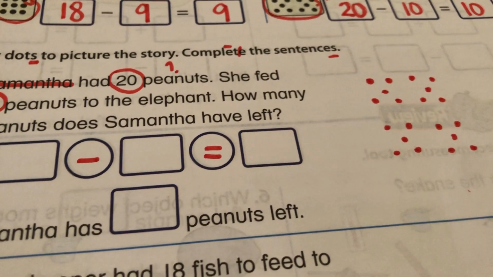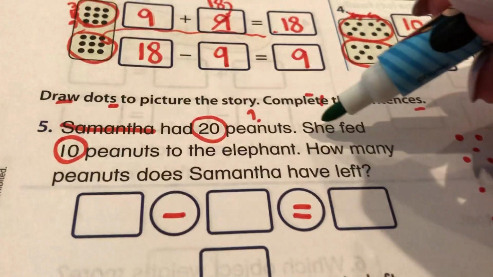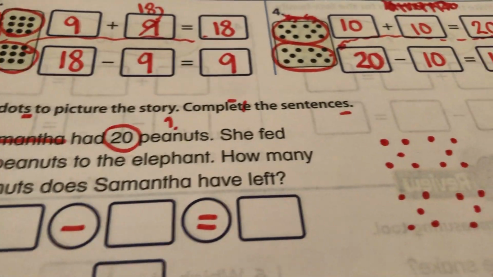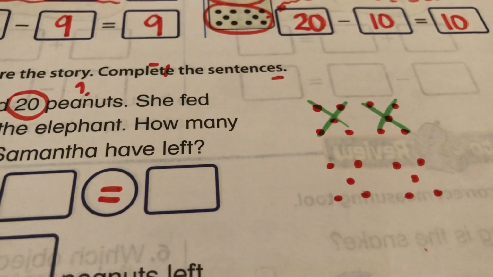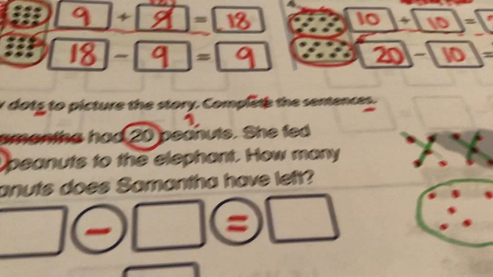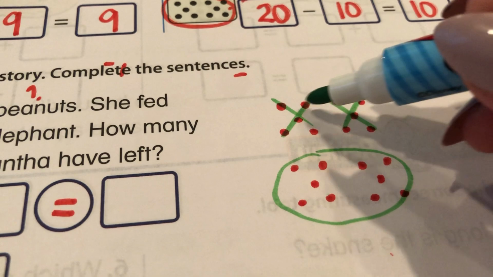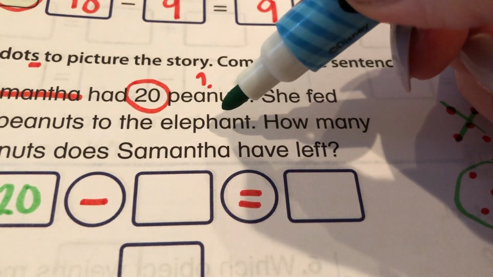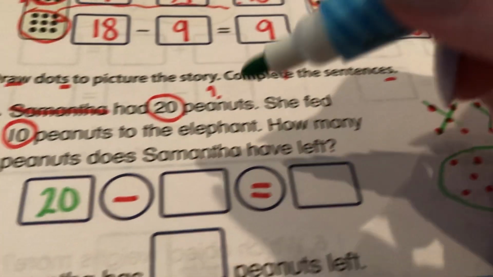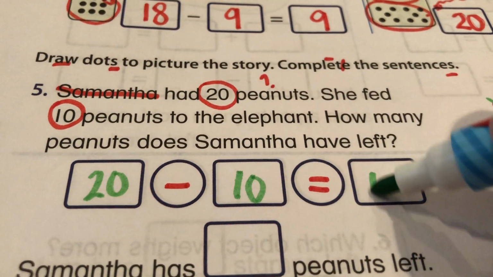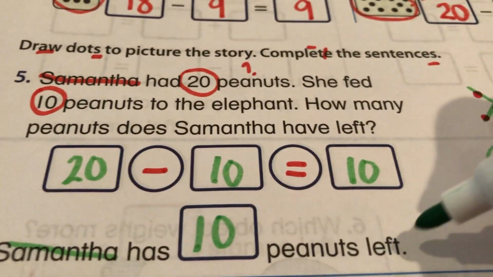Okay, so I've got my dots. Push pause if you need me to slow down and you need more time. Now she fed 10 blah blah blahs to blah blah blah. So I gotta get rid of 10, 5, 10. Easy. How many are left? So she had 20 blah blah blahs. She fed 10. These went in something's tummy. How many does she have left? 5, 10. So she fed 10 to the blah blah blah, but she still has 10 blah blah blahs left.